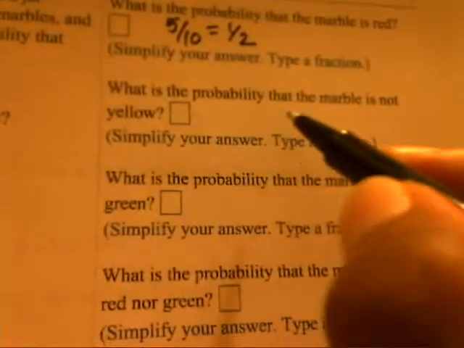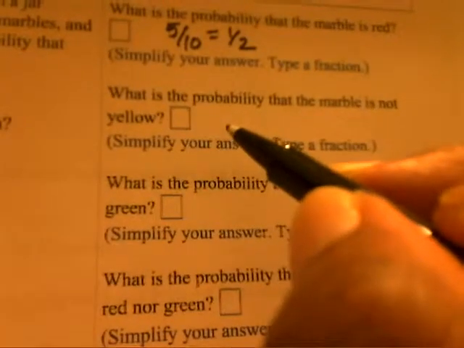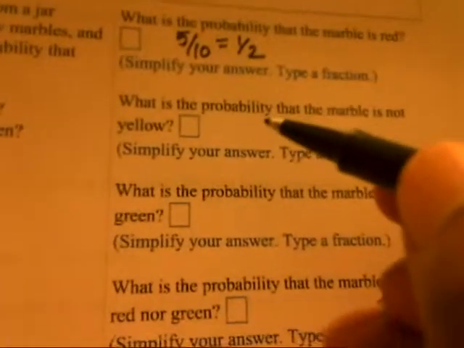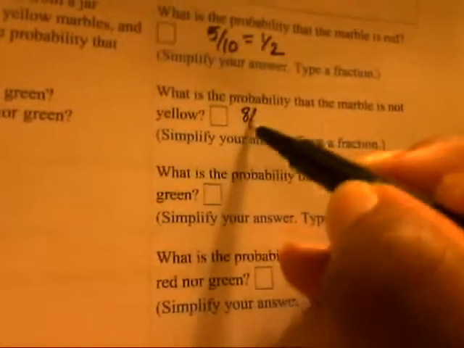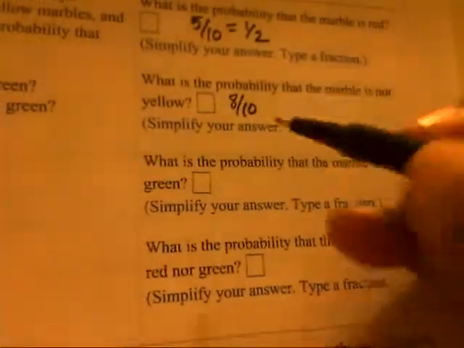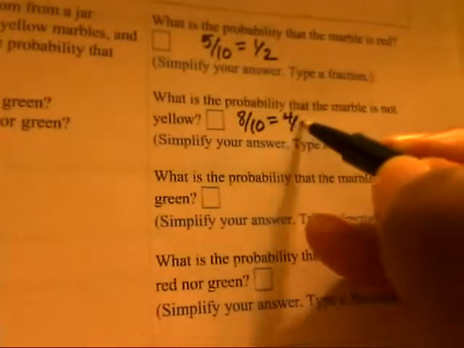The next one is what's the probability that the marble is not yellow? Well, in this case here, if it's not yellow, then that means it's got to be either red or green. And we can look at the probability of a red marble, which is, of course, 5 out of 10, and then the green marble is 3 out of 10. So if you add 5 and 3 together, you're going to get 8. So the probability that the marble is not yellow will have to be 8 out of 10. And if you reduce that, it'll be 4/5.